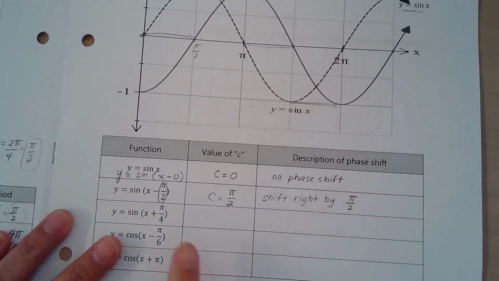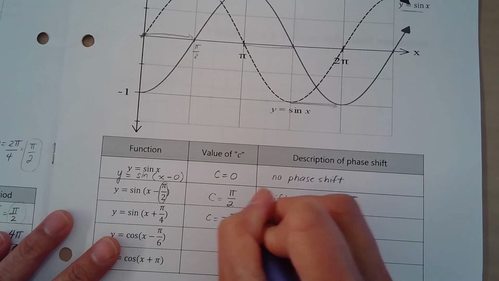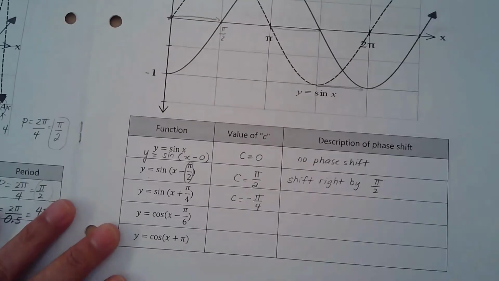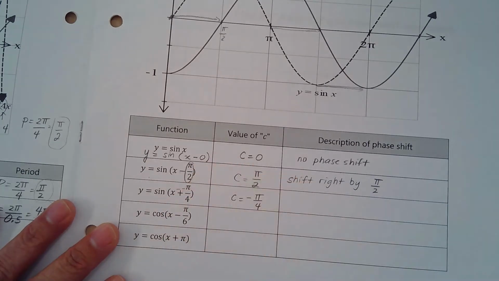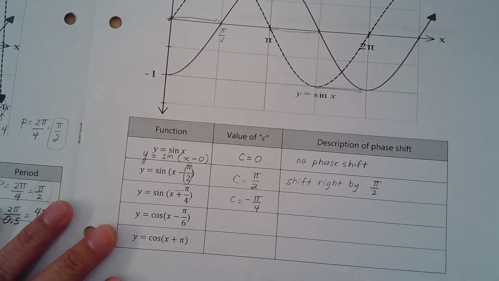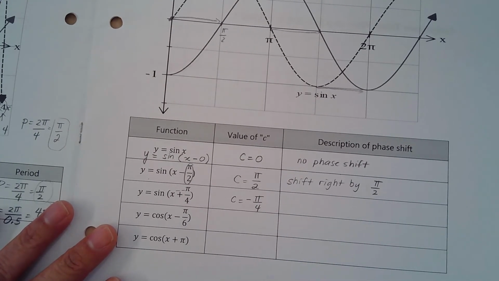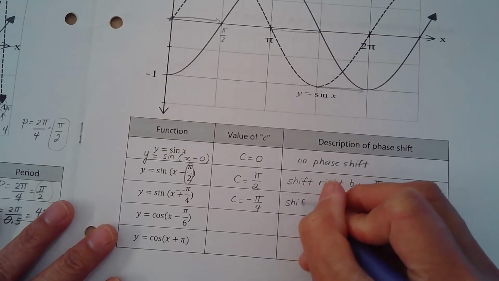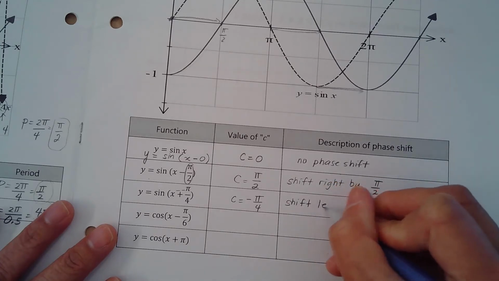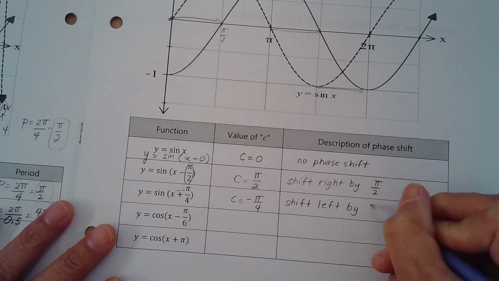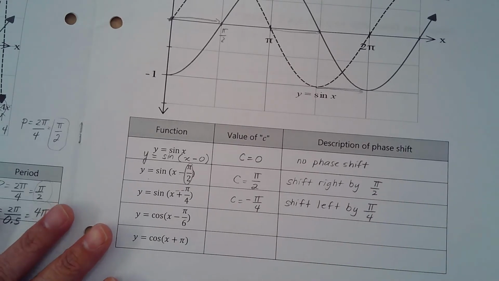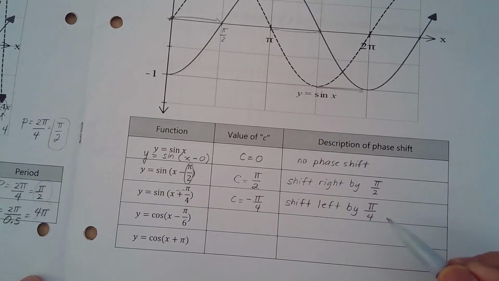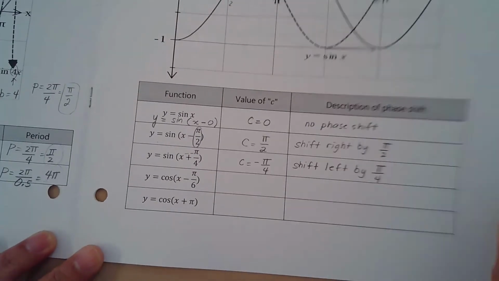Okay. What about this one? C is equal to negative pi over 4. We know that because it's sine of x minus negative pi over 4. It just appears to us as a positive because it's a negative and a negative, but it's really a negative pi over 4. So how do we describe this? Shift left by pi over 4. And we know it's left because it's negative.